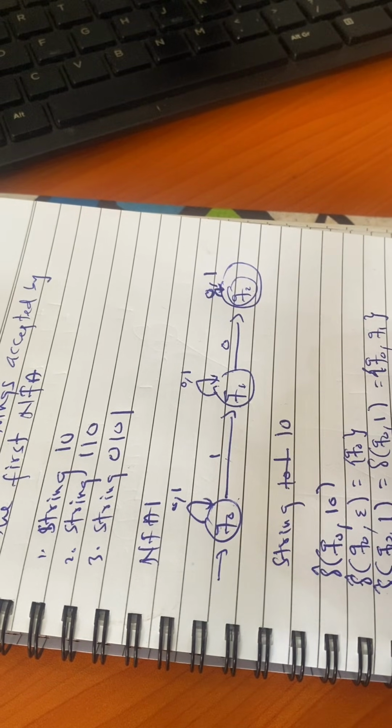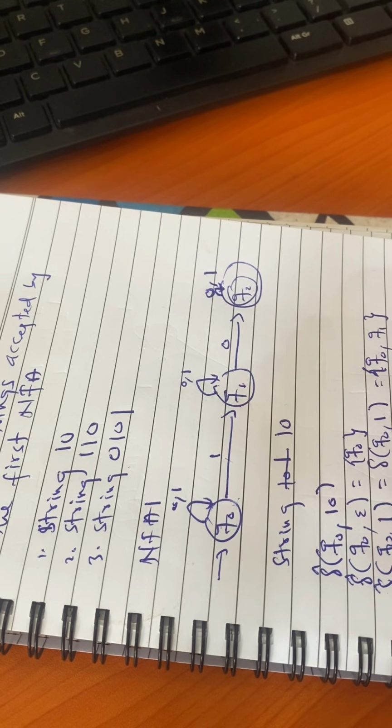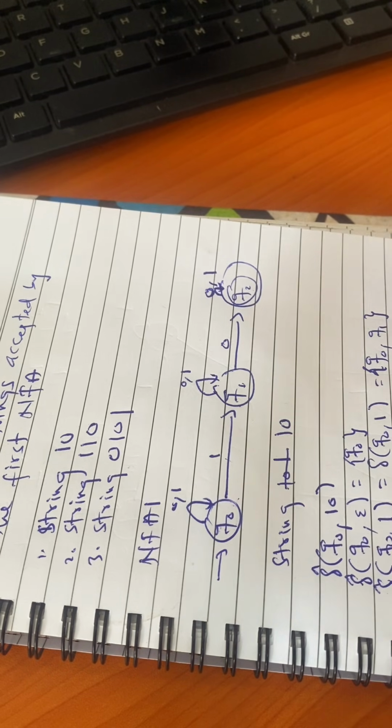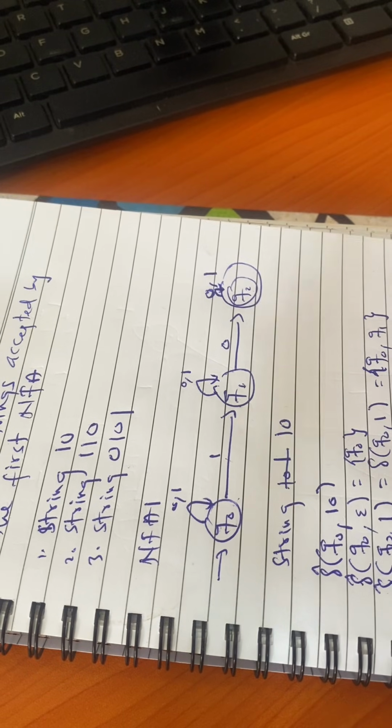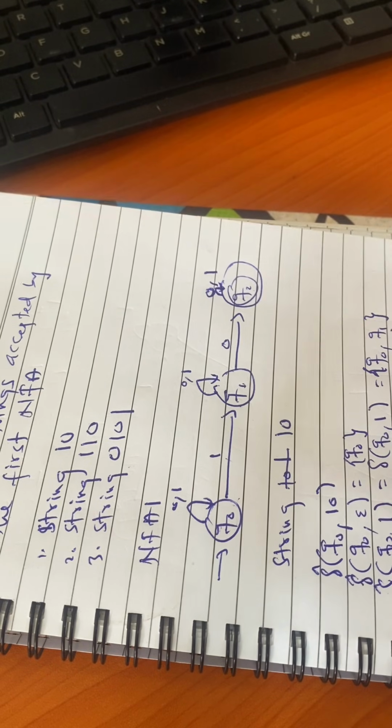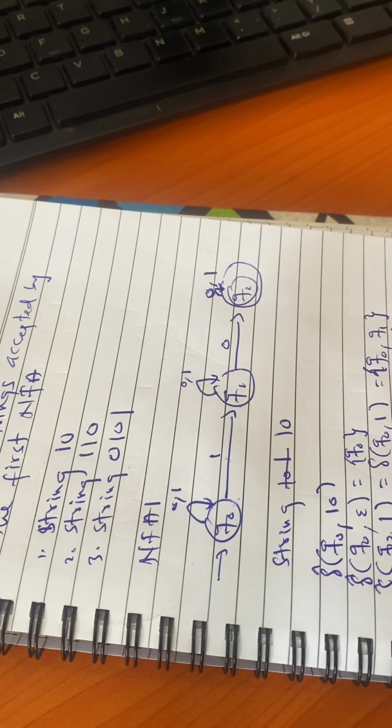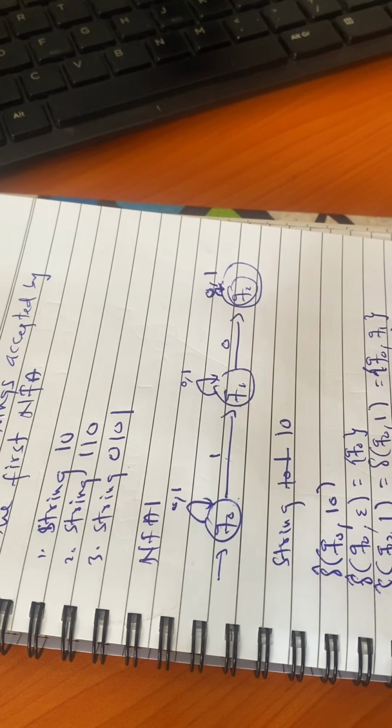All right, then we take the next one. So the extended transition function of q0 to 10. So you can have the extended transition function of q0 given this 0, so given 0, union the transition function of q1 given the same 0. So q0 given 0 will give us q0, union q1 given 0, can stay in q1 and can go to q2.